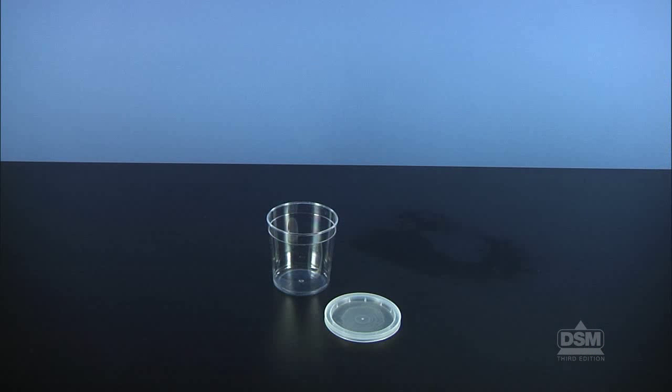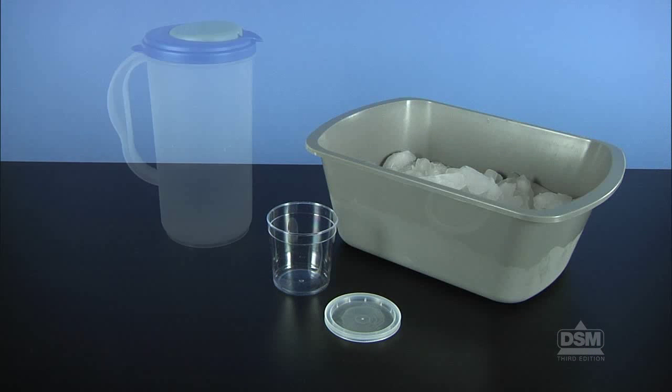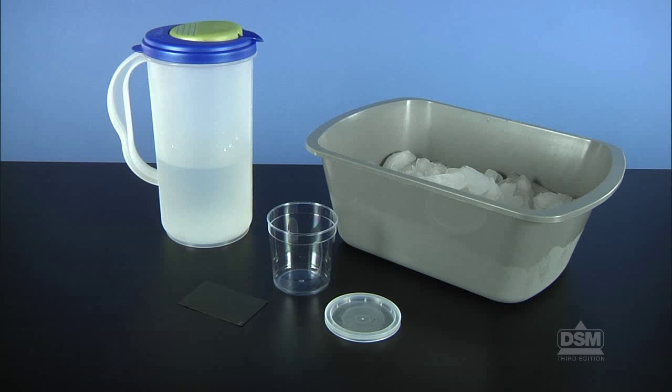Each team of 2 will need a tumbler, a lid, access to the ice and warm tap water, a rectangle of black construction paper, and their weather station.